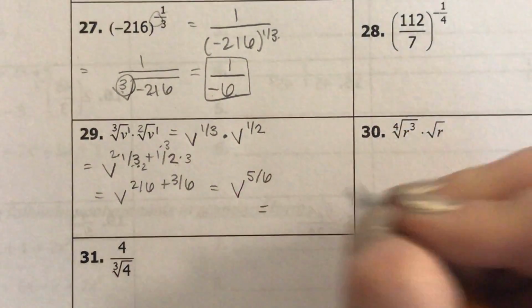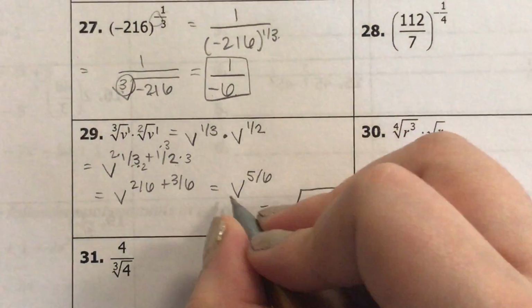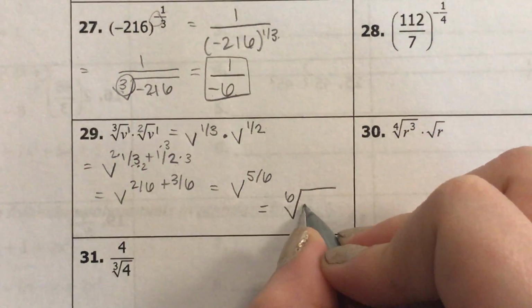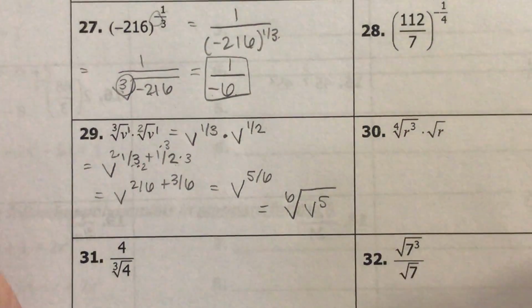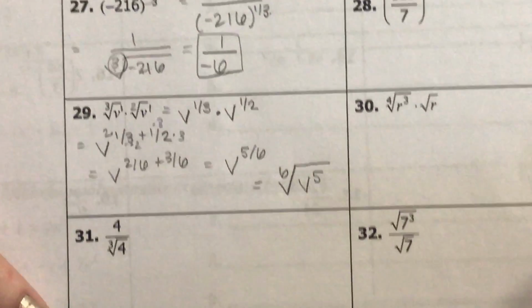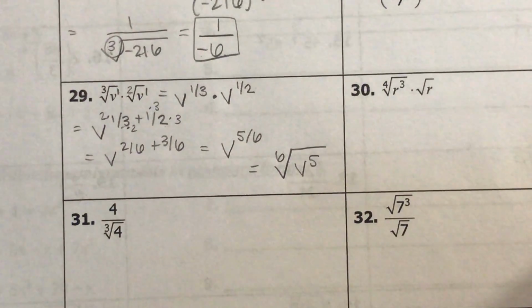Rewrite this as a radical. What number goes on the outside? 6. And then b to the 5th on the inside. Okay, so that's it for that one. We only have 2 more examples left to do.